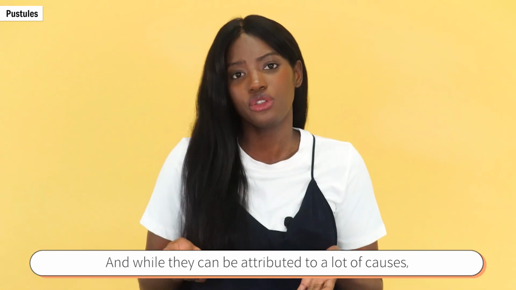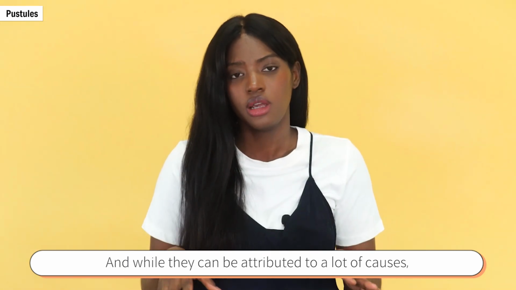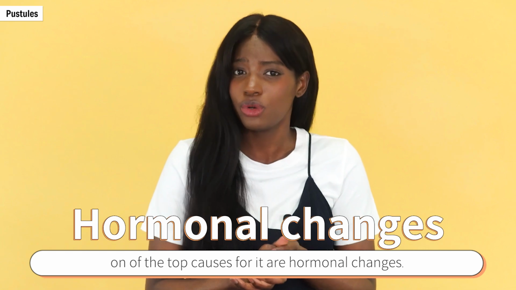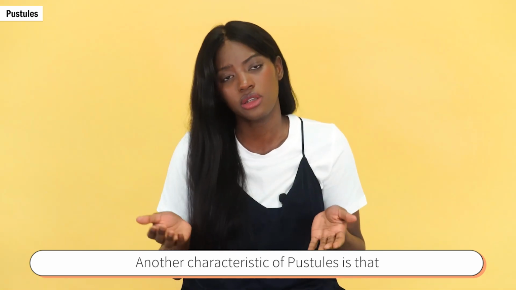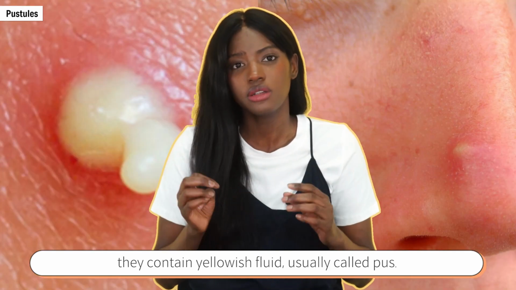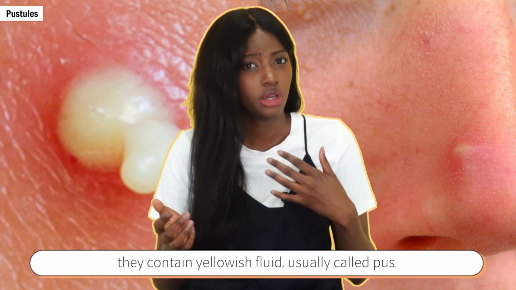And while they can be attributed to a lot of causes, one of the top causes is actually hormonal changes. Another characteristic of pustules is that they actually contain a yellowish fluid that you usually call pus.